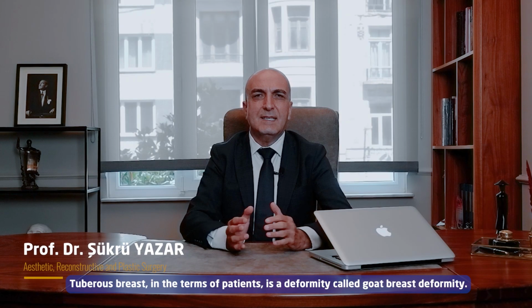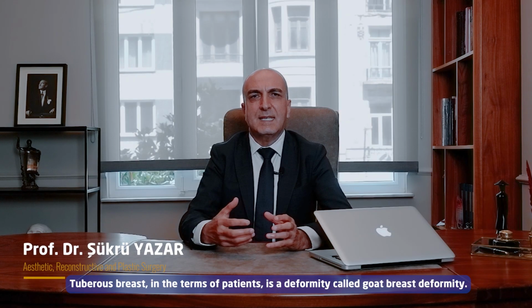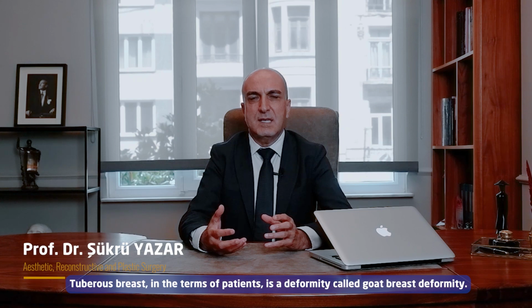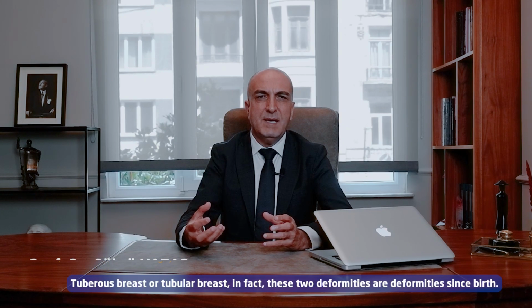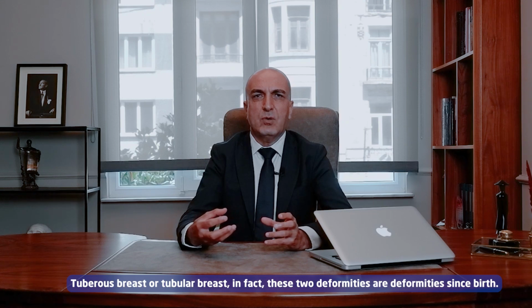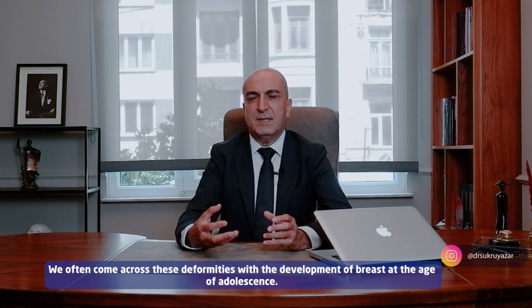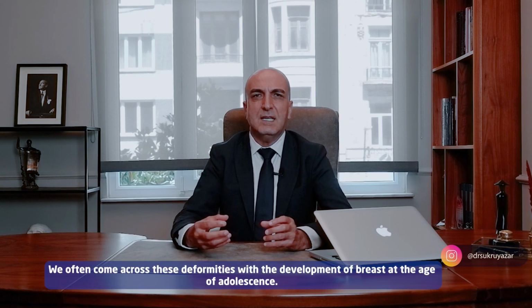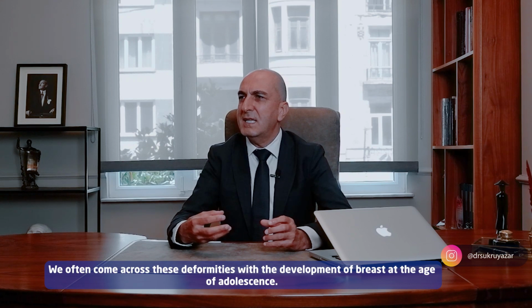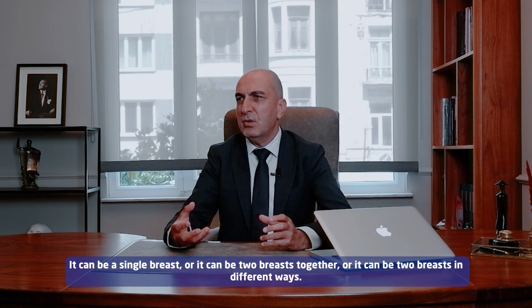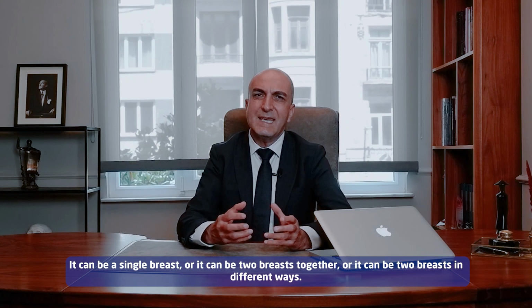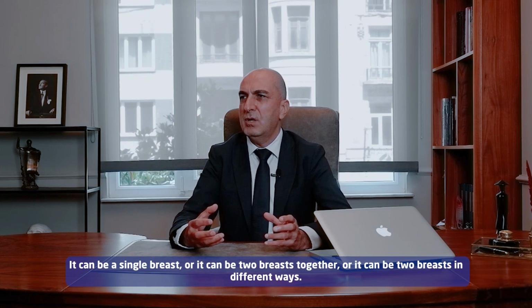Tuberous breast, in the terms of patients, is a deformity called goat breast deformity. Tuberous breast or tubular breast, in fact, these two deformities are deformities since birth. We often come across these deformities with the development of breasts at the age of adolescence. It can be a single breast, or it can be two breasts together, or it can be two breasts in different ways. There are degrees of these.